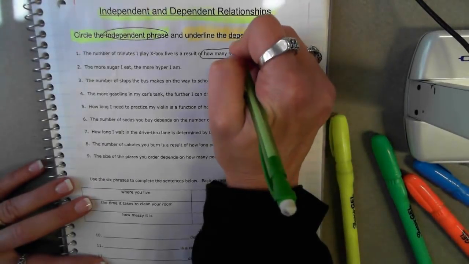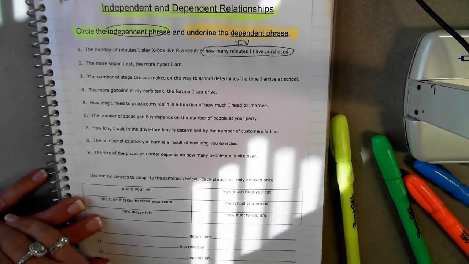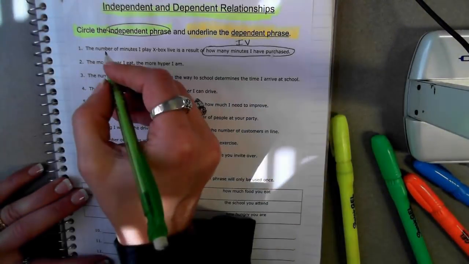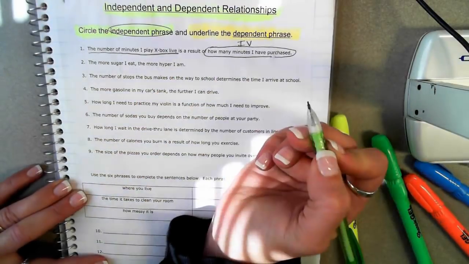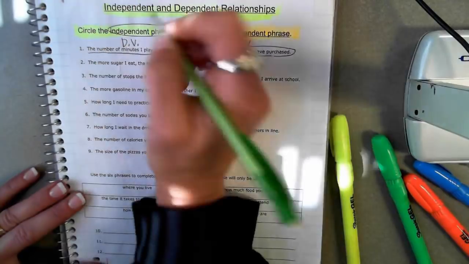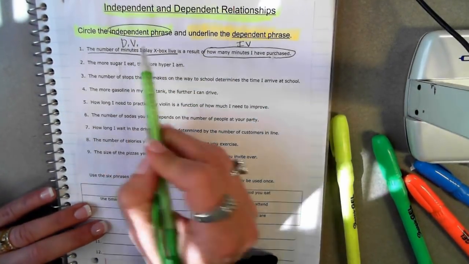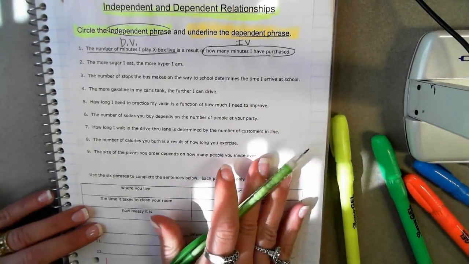I'm going to write IV above that for independent variable. The number of minutes I play Xbox Live would be my dependent variable because it's determined by my independent variable.